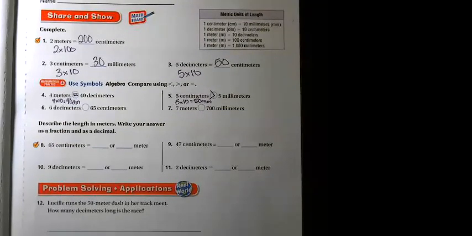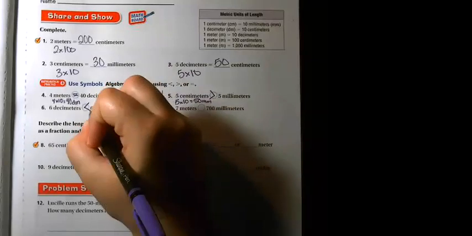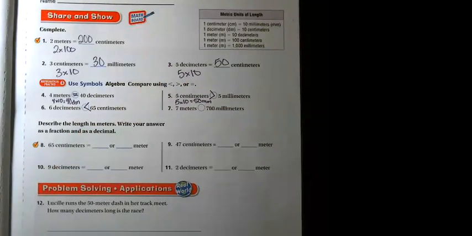All right, for our next one, it says 6 decimeters is greater than, less than, or equal to 65 centimeters. Should have put less than.